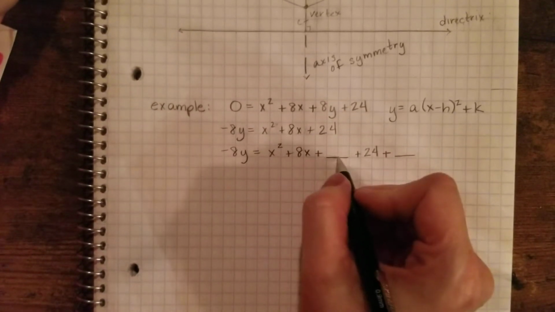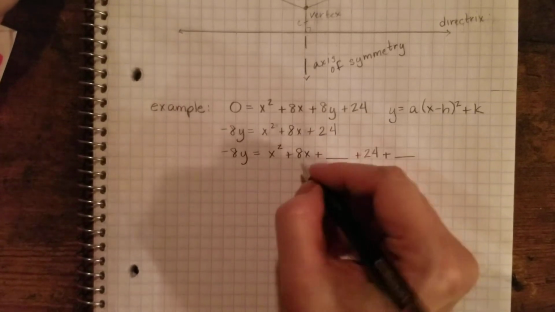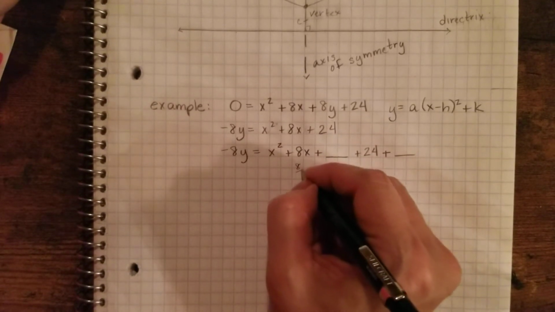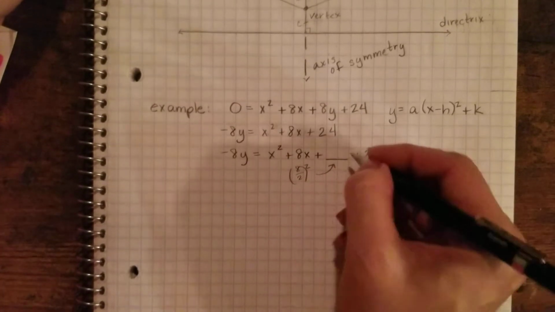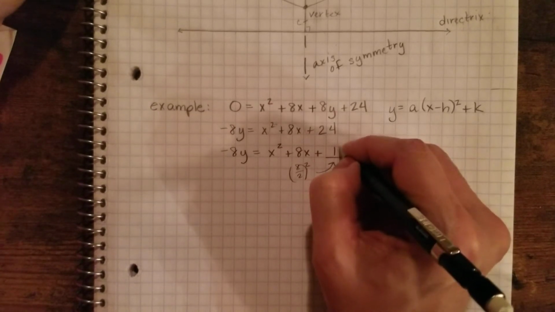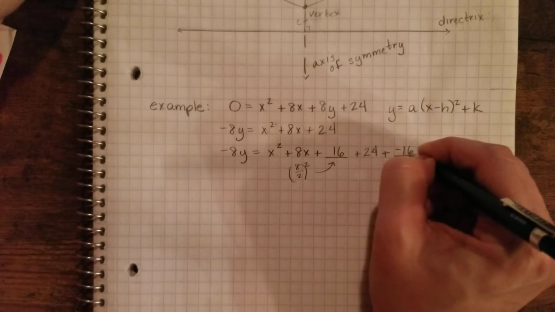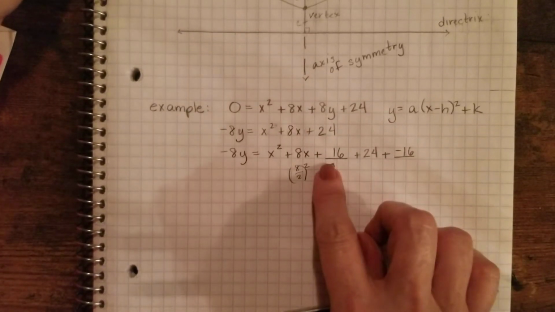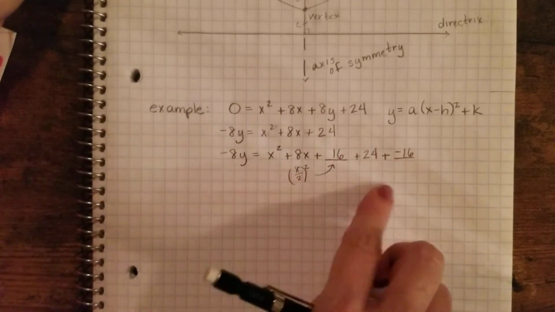Remember that the number that goes in this blank to make a perfect square trinomial is half of b, so 8 divided by 2 squared. 8 divided by 2 is 4, squared is 16. So we've got to add a negative 16 to keep our equation balanced. We've added 0 to this side of the equation.